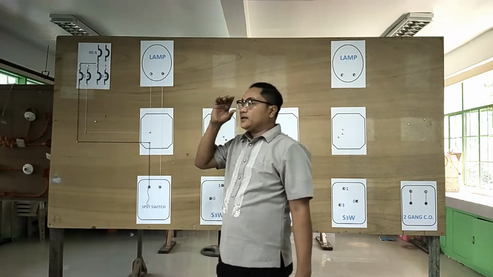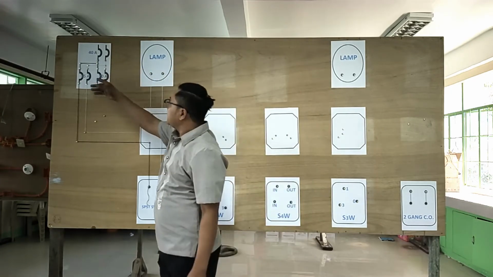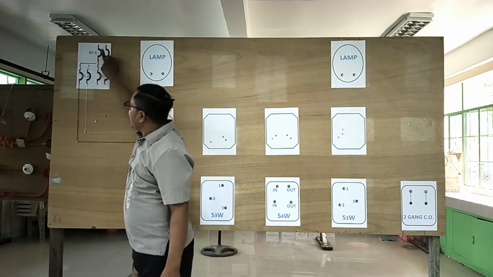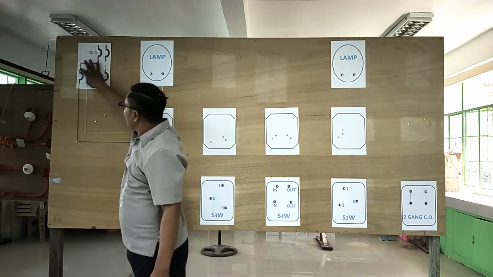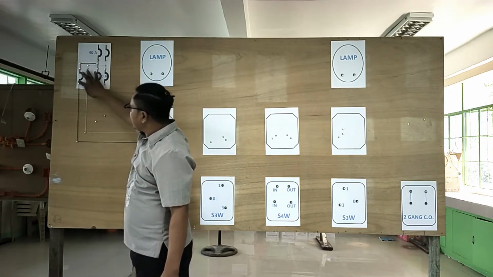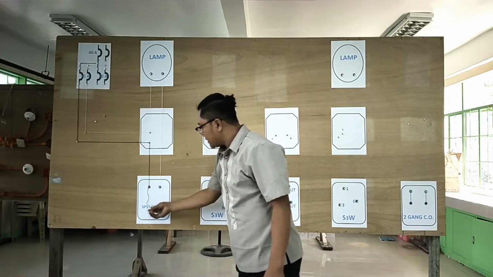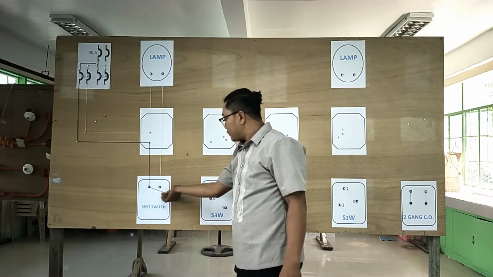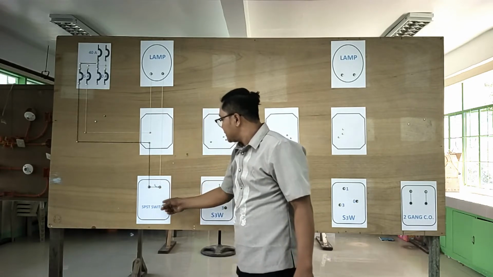Okay, so let's trace the flow of current. From the main circuit breaker, the live wire, we follow the black. Then going to the secondary circuit breaker. Then from the secondary circuit breaker, go to the switch, the single pole switch. This serves as the switch. Then we will connect. Okay, the flow of current continues.